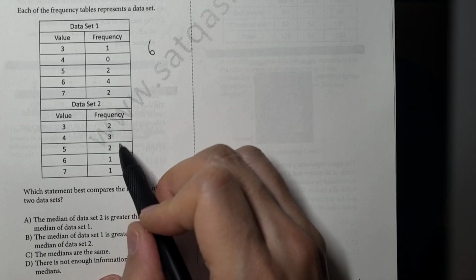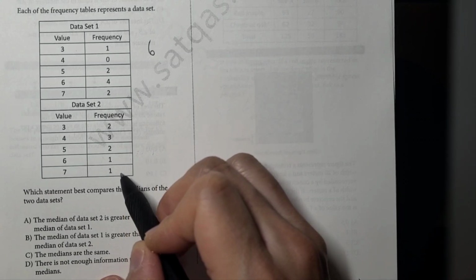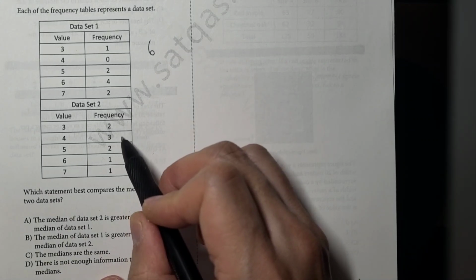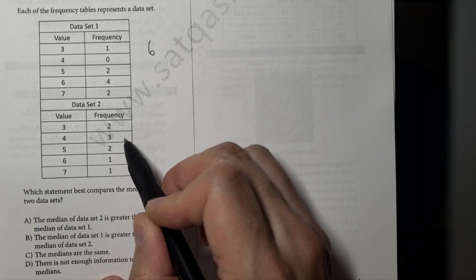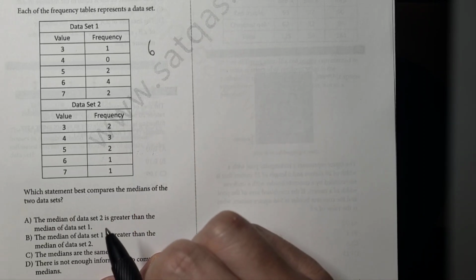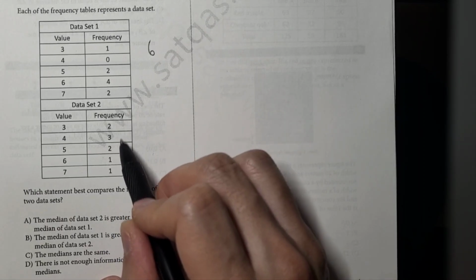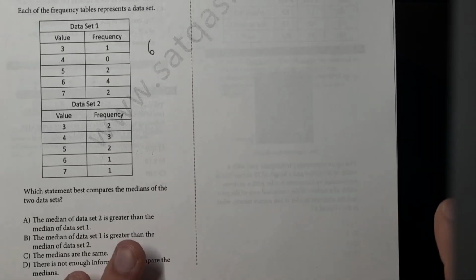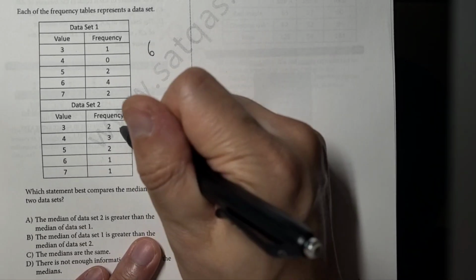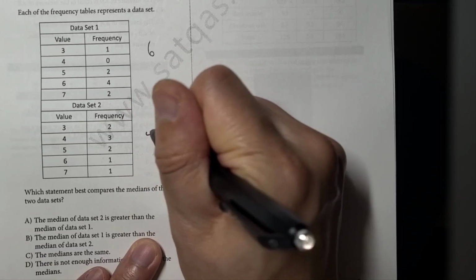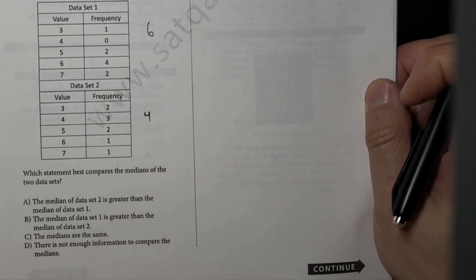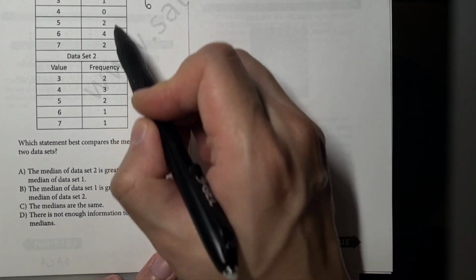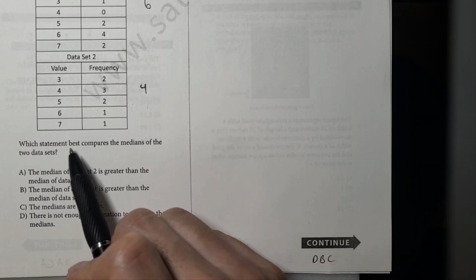For this one, there's 3, 4, 5, 6, there's 9 as well. So we want the fifth one, because there's 4 on both sides. So the fifth one is 4, right? Median is in sequential order, right? So that's why I looked from up here. Okay, so 6 and 4, which best compares the medians?